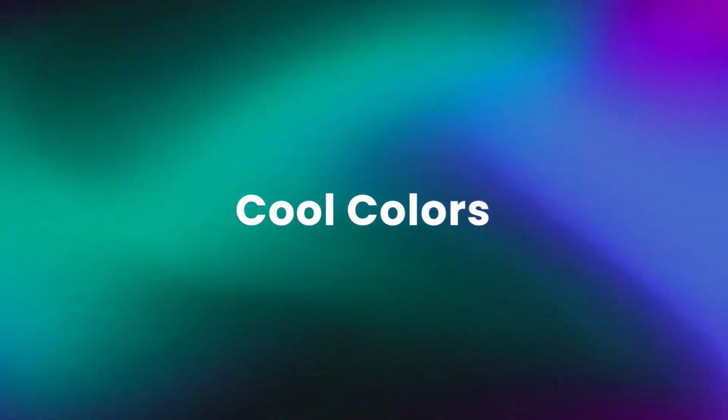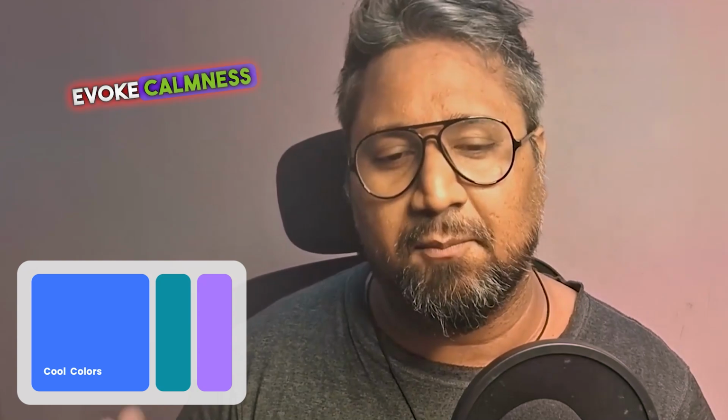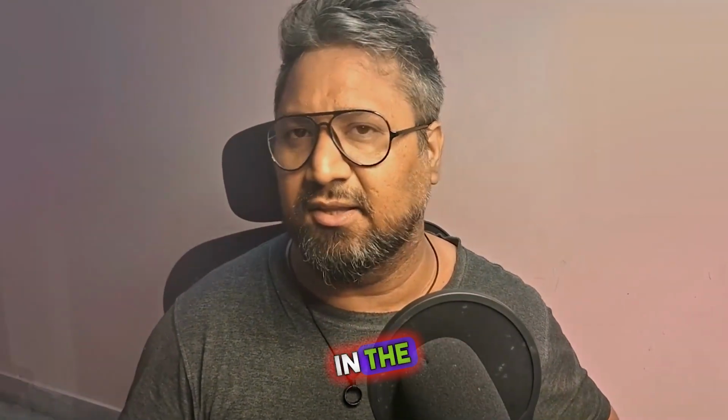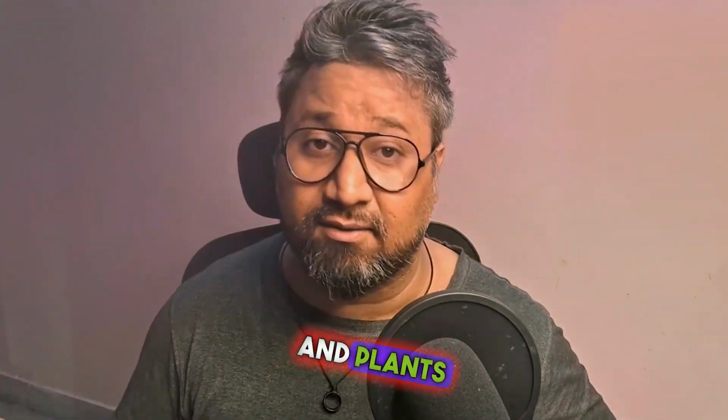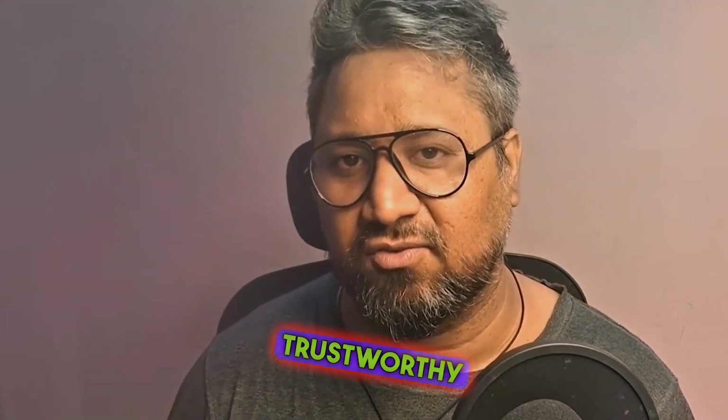Now, cool colors. Cool colors such as blues, greens, and purples evoke calmness, trust, and professionalism. They are widely used in branding because they convey reliability and tranquility. French art historian Roger de Piles introduced the concept of cool colors in 1708. These hues are commonly found in nature, in the sky, water, and plants, which makes them naturally soothing and trustworthy.